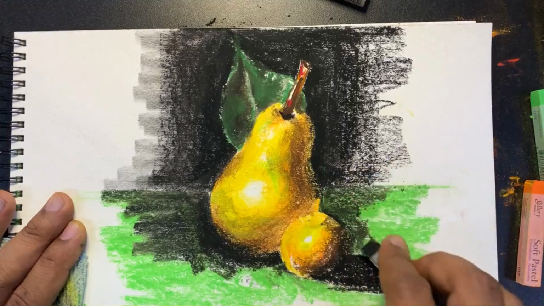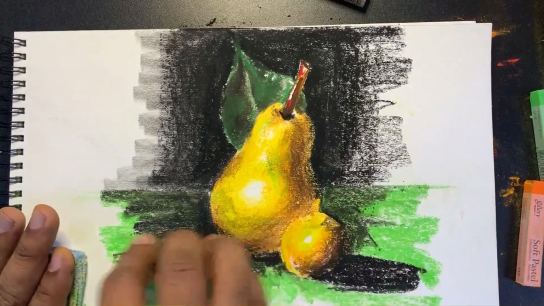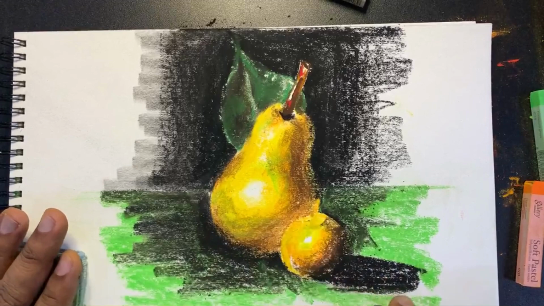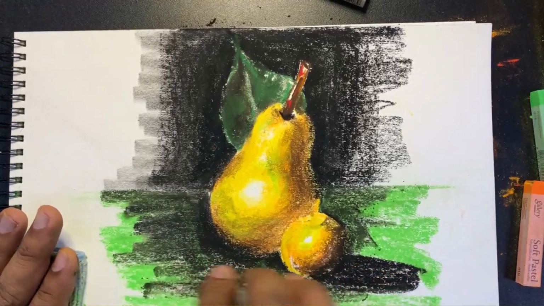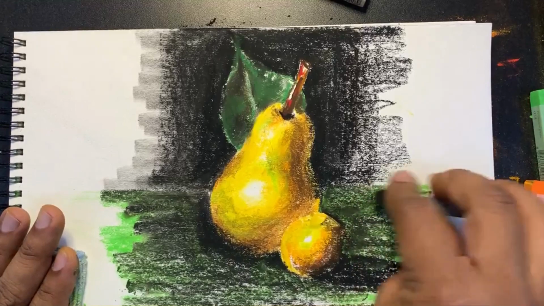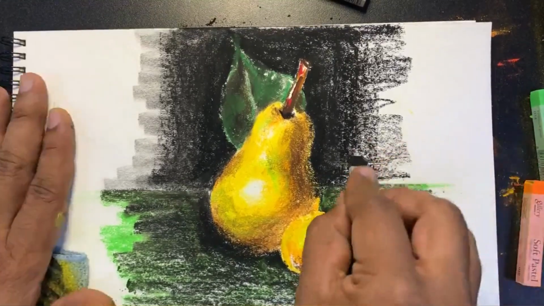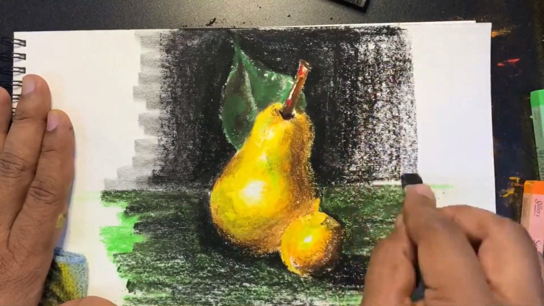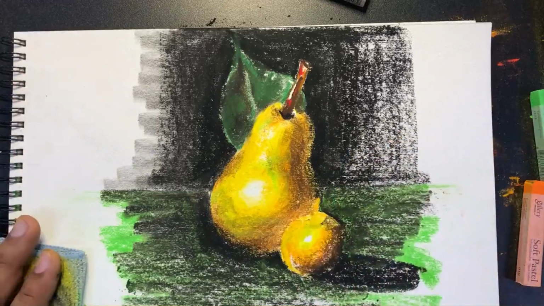Now I'm just trying to conclude this with some basic shades. Now remember that our object is bright, so if I use a very dark thing at the background, it's going to complement my drawing.